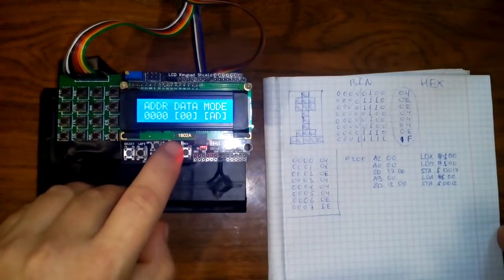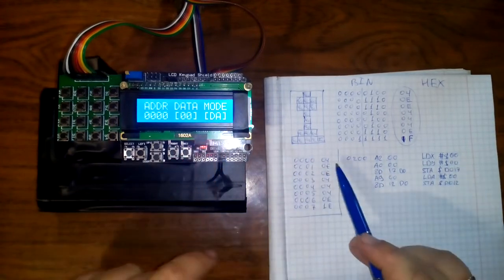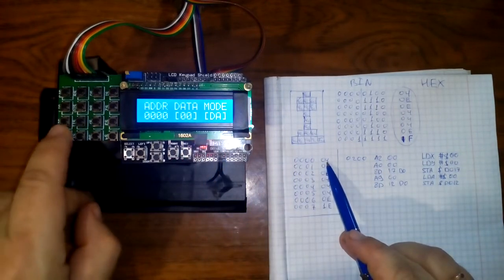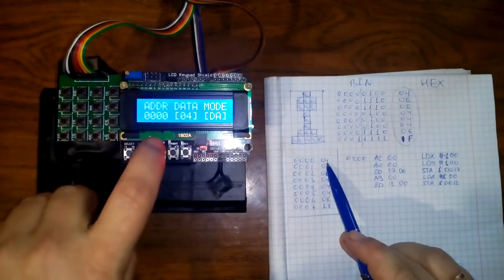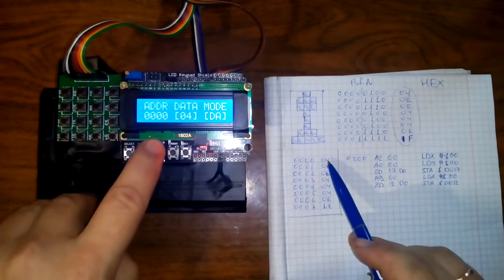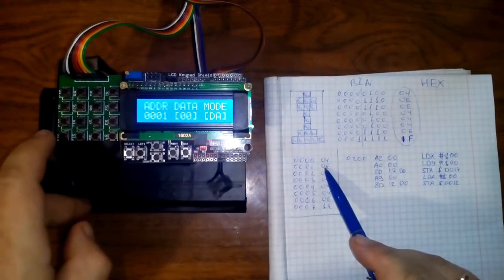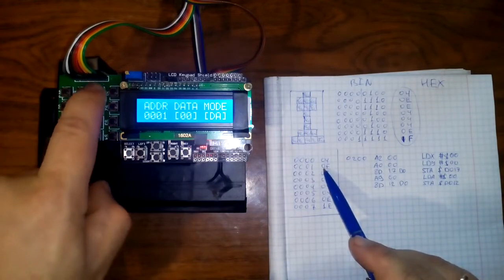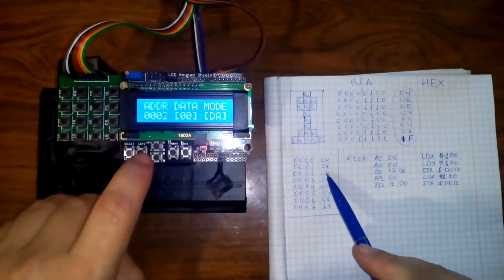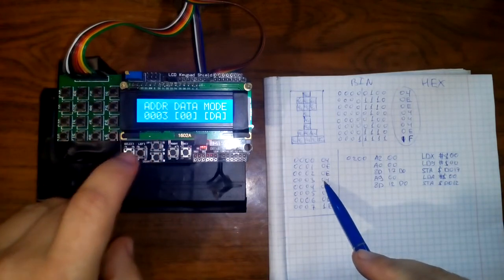So go into the data mode because I want to input these guys here, and let's go. So we select the address 000. We input the value of 04. Then the next address 001. So we want to input 0E. Let's go for it, 0E. Then again 0E.